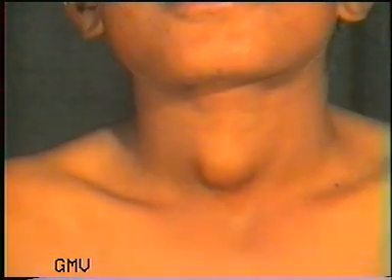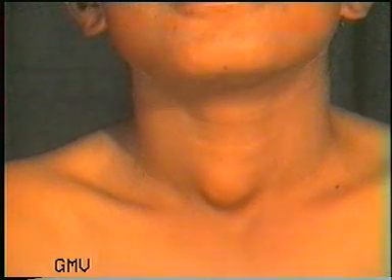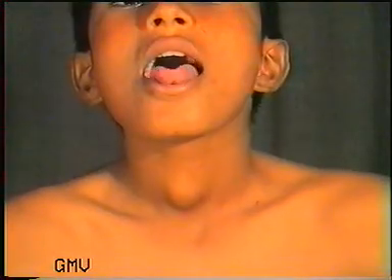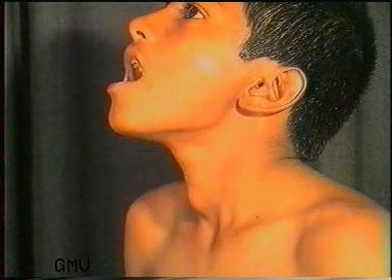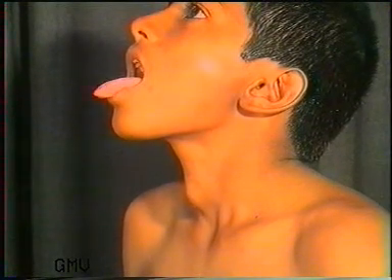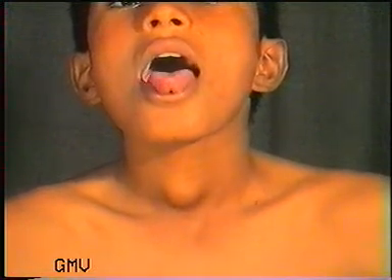If the swelling is a nodule close to the midline, you must also test for its upward movement on protrusion of the tongue. Ask the patient to extend the neck and open the mouth wide. Now, keeping the mouth open, let the patient move the tongue out and in. This is a thyroglossal cyst, and note the upward movement of the swelling as the tongue is protruded. This sign is diagnostic of a thyroglossal cyst which is connected to the foramen cecum of the tongue.